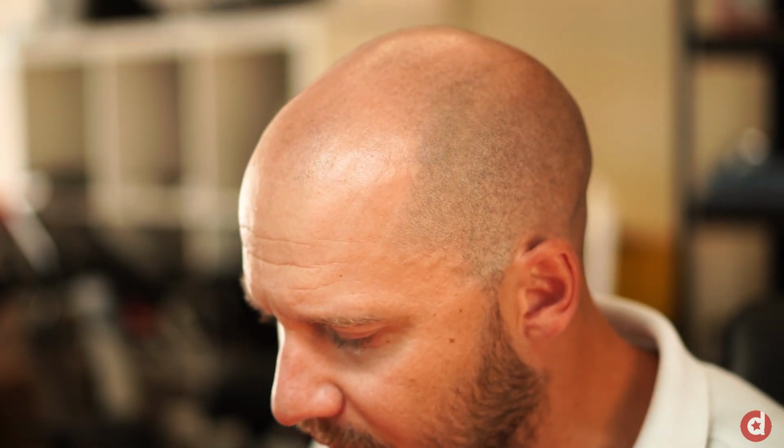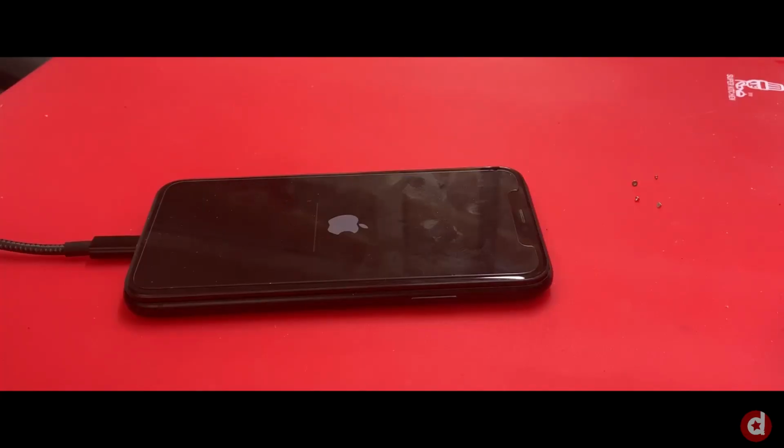We should see it turn off and then start to load the system. It's gone to updating the firmware. 24% now.